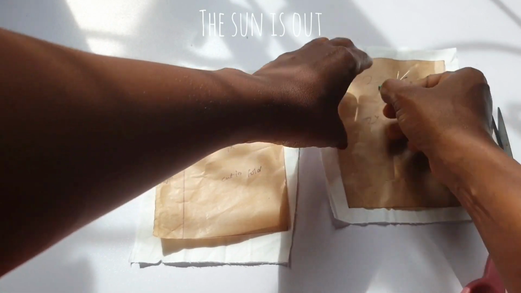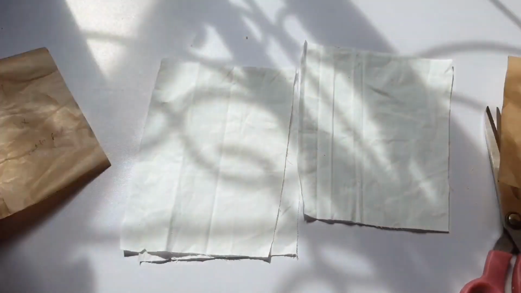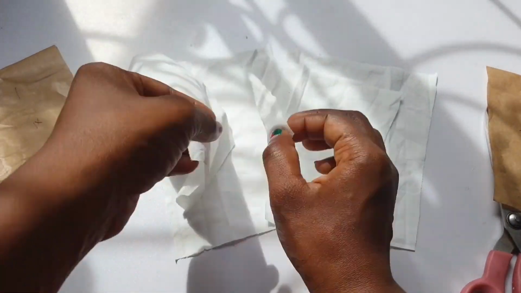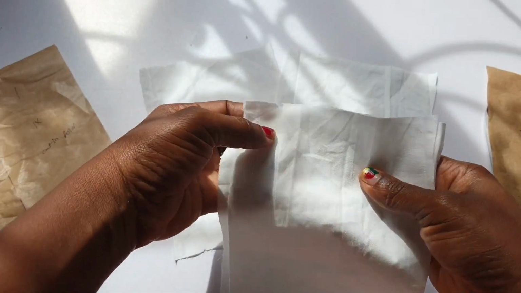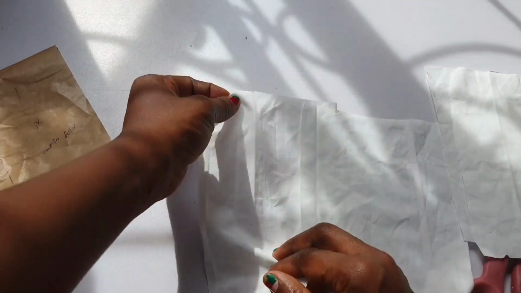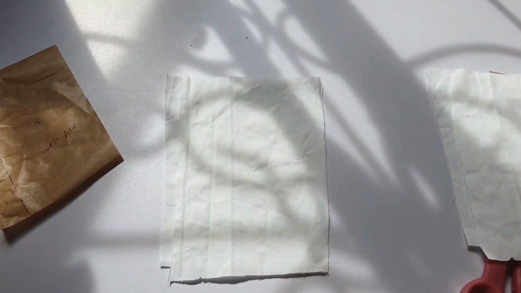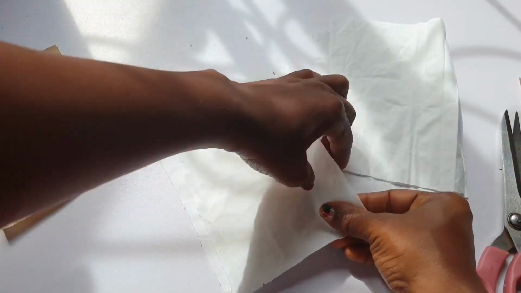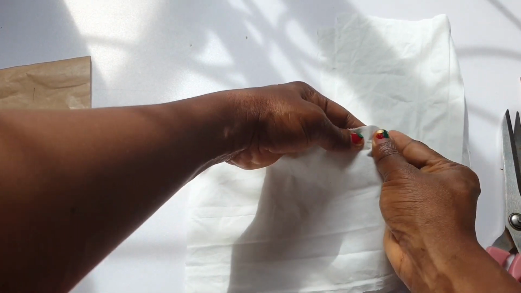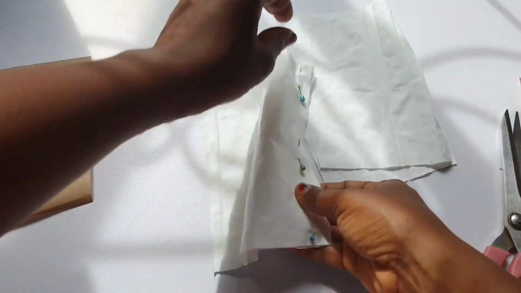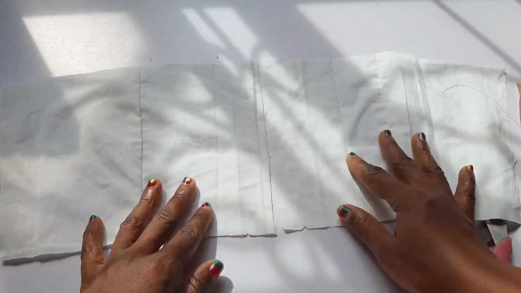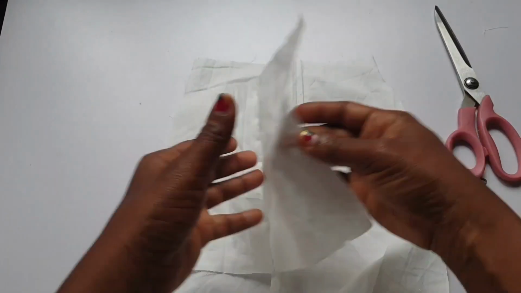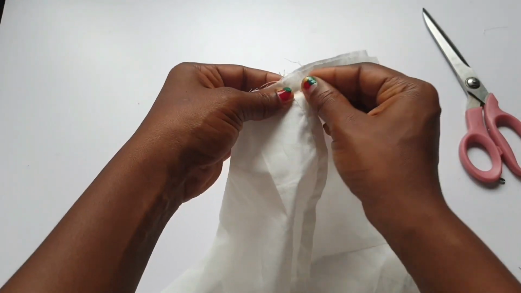I just joined the top of the back piece together and sewed. After that, the next step was to sew the bottom piece together, just like so, leaving the center for the zipper. And once I was done, I attached the top and the bottom together.